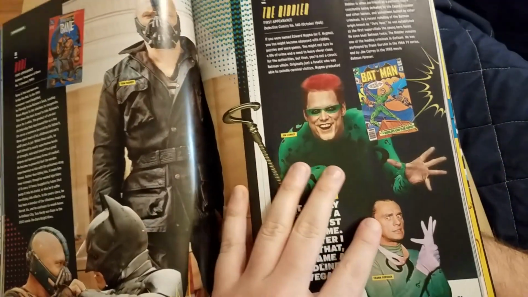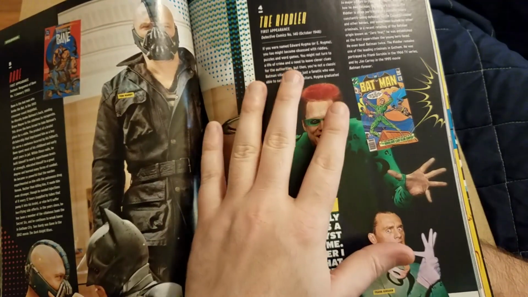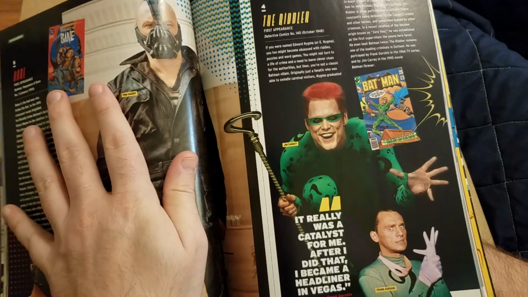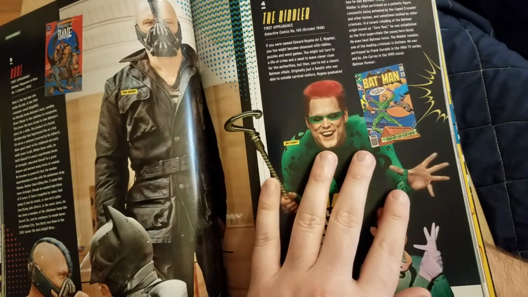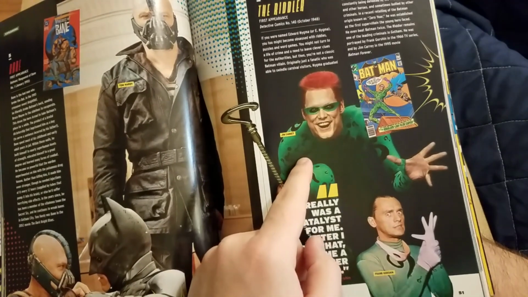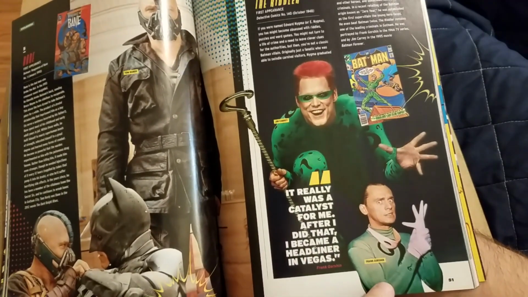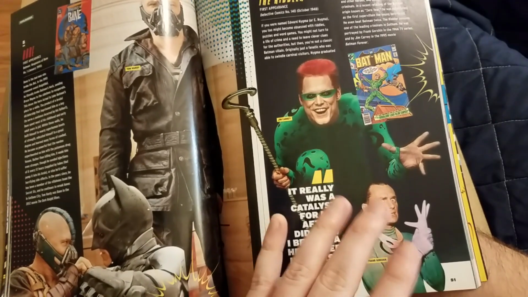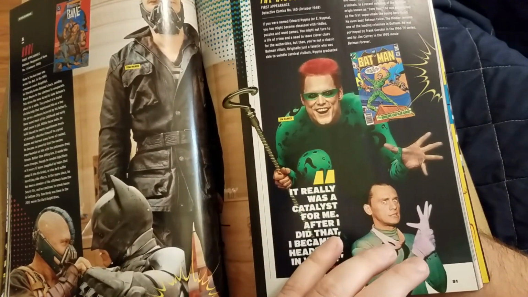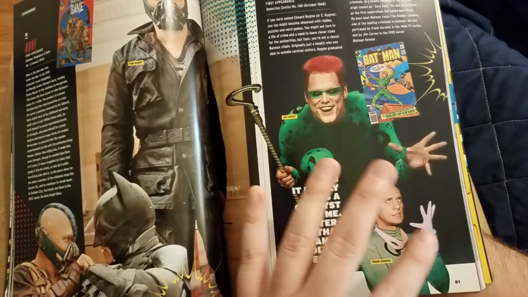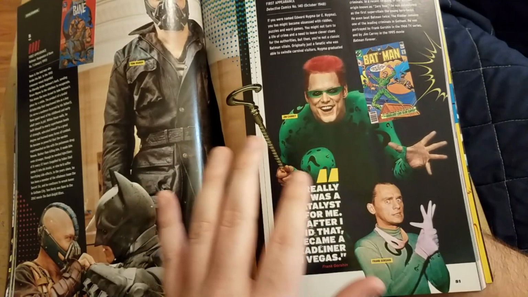Yeah, and then we see the Riddler here. I would probably put Riddler in the top 4. I would probably put him in 5th place, honestly. But I feel like Jim Carrey was totally channeling Frank Gorshin's Riddler, which was more of a maniacal, cackling sort of character than really a guy who would sit back and think and craft riddles and stuff like that.